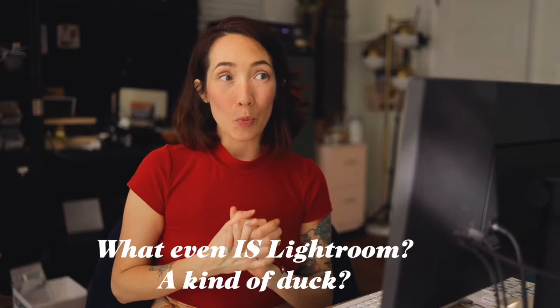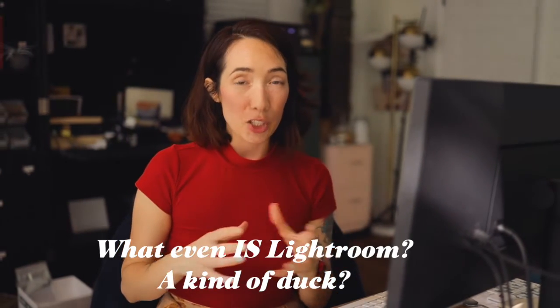So I want to talk about what Lightroom is exactly, just because I was reading some articles that talked about the difference between Camera Raw and Lightroom, and I felt like they were not completely accurate. So I wanted to talk about the differences between what Lightroom and Camera Raw do. Basically, when it comes to editing, they are exactly the same.